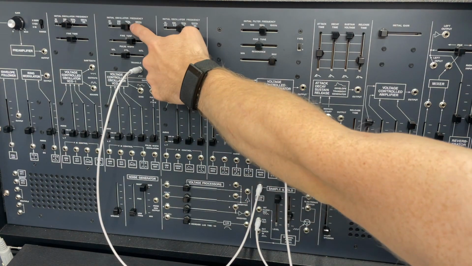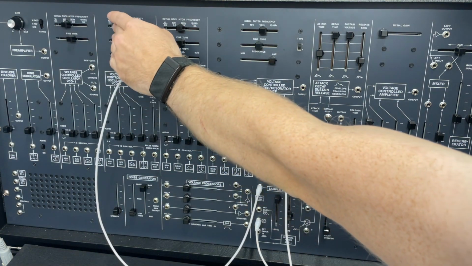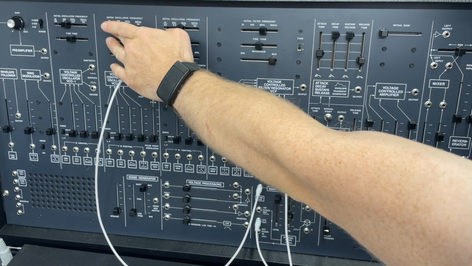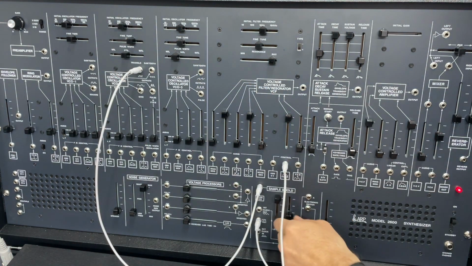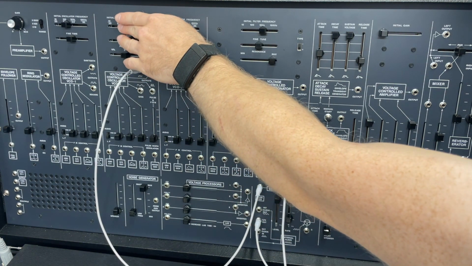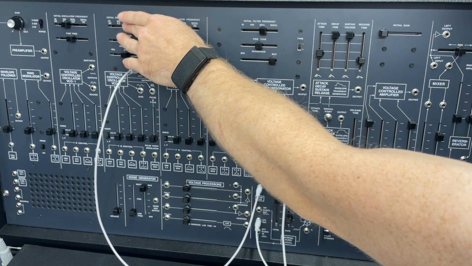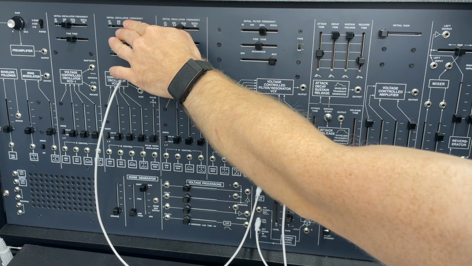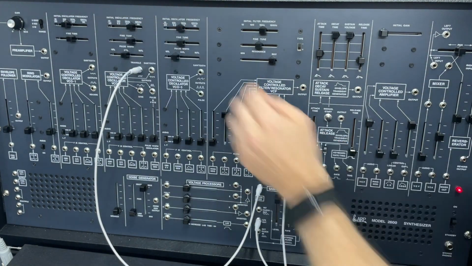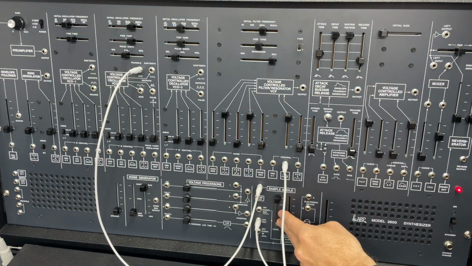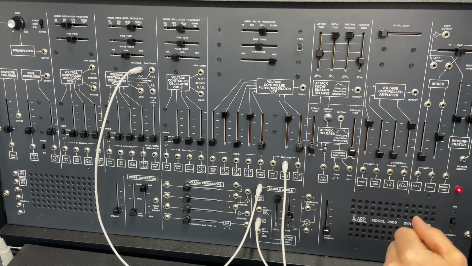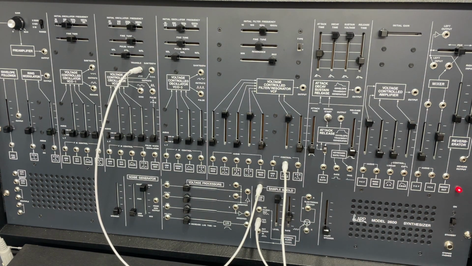Not to mention the frequency has a play in here too. We get all this really wildly unpredictable but musically interesting stuff to happen.